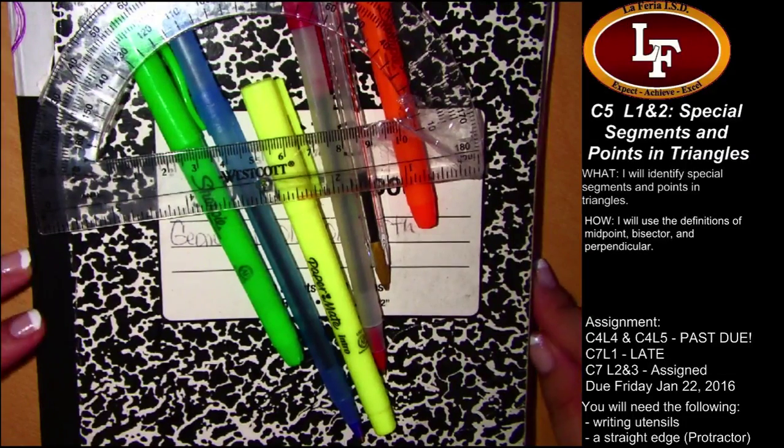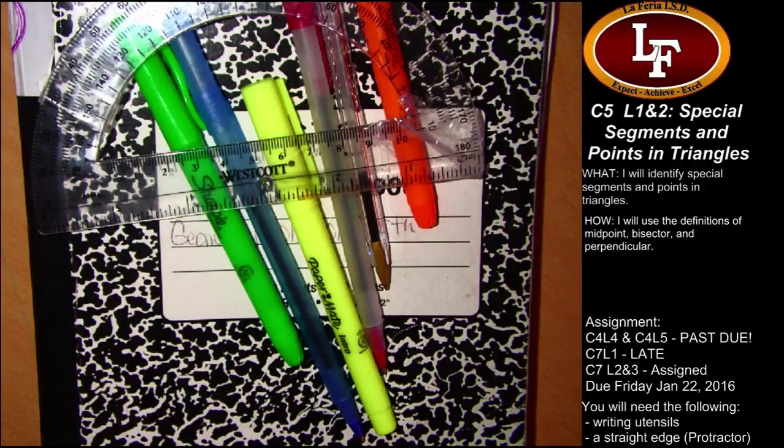All right, if I can have your attention, please. We have quite a number of vocabulary words to give you today. And artists, rejoice, we will be doing some drawings today. Ladies, with me, please.